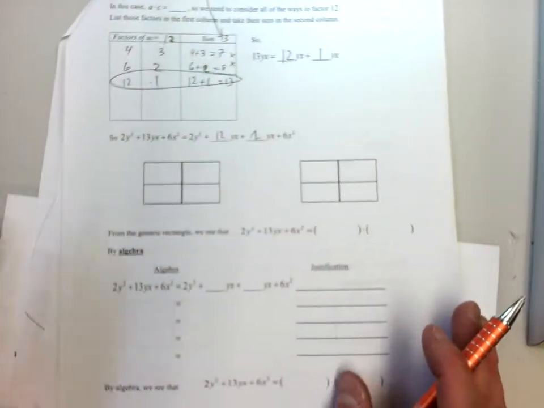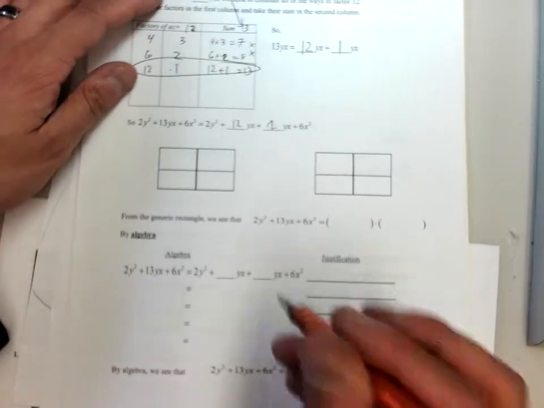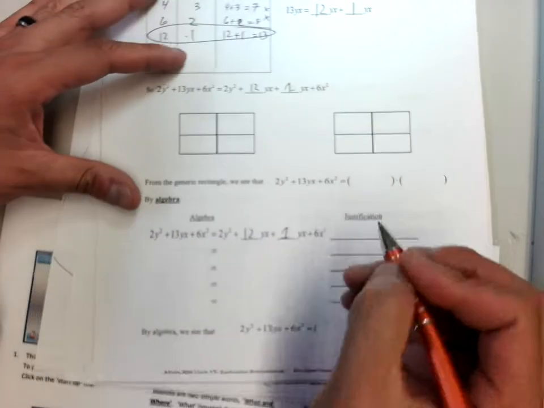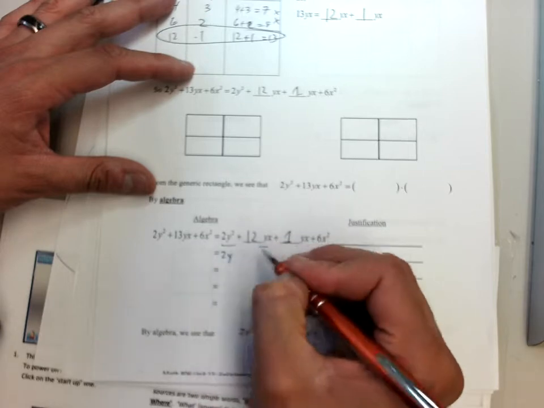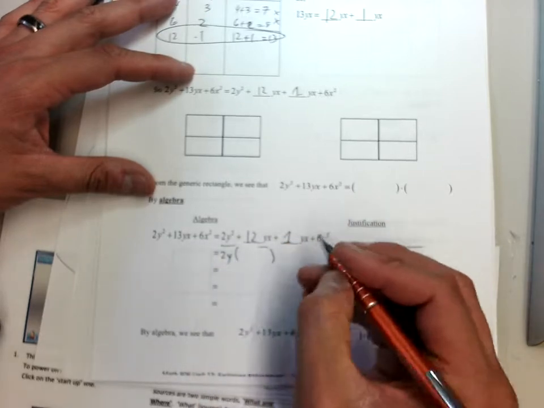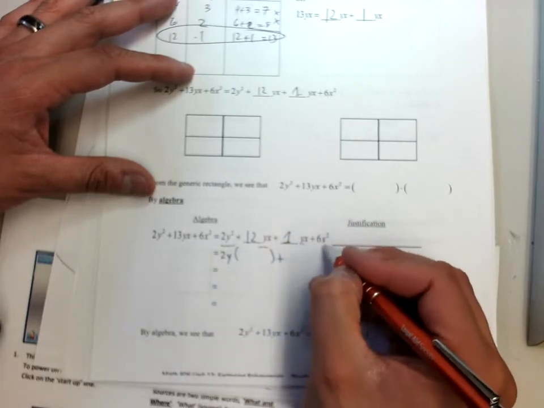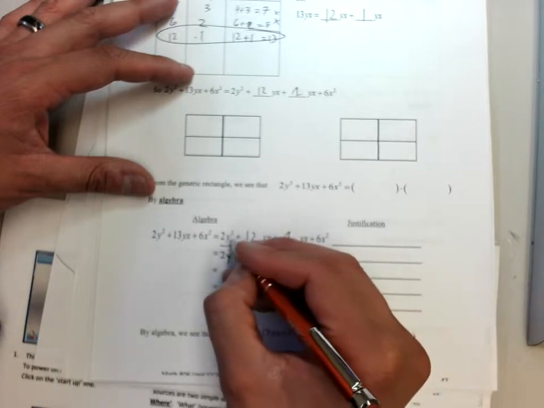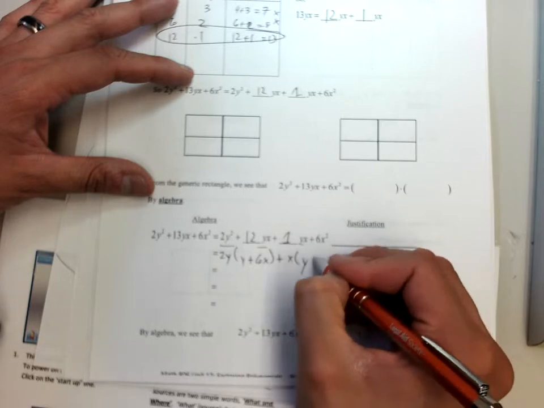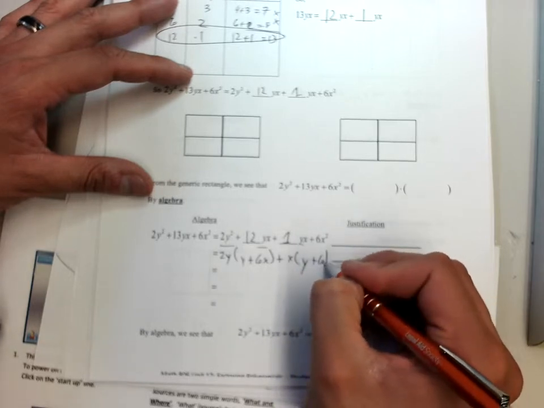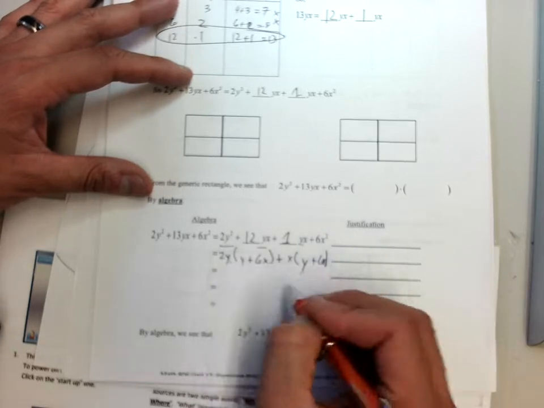So when we factor by grouping, we would get the following. We're going to get 12 and 1 here. Then we pull out what they have in common. They have a 2y in common, and here they have just an x in common. If I pull out 2y, I get y plus 6x, and I get y plus 6x again here.